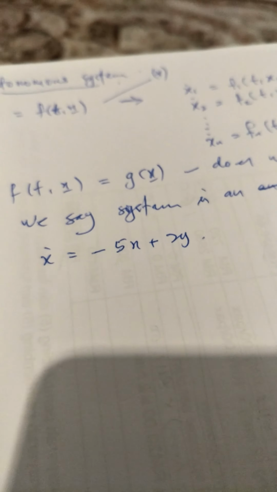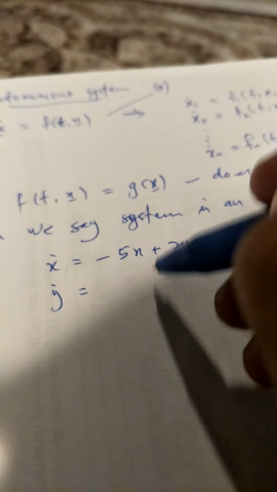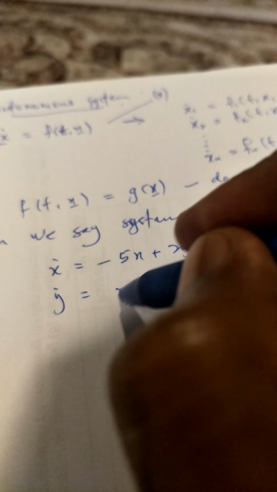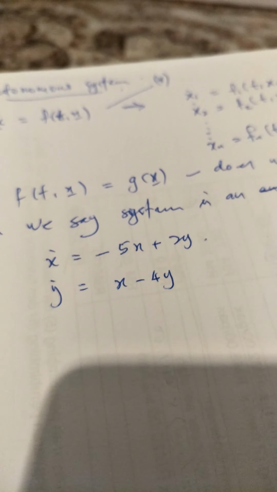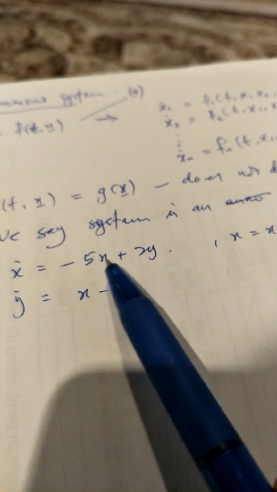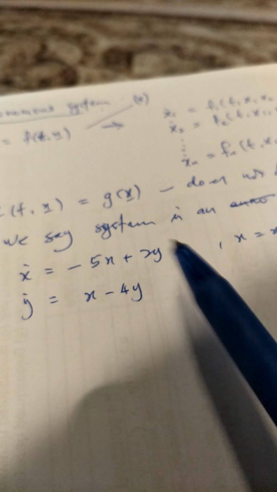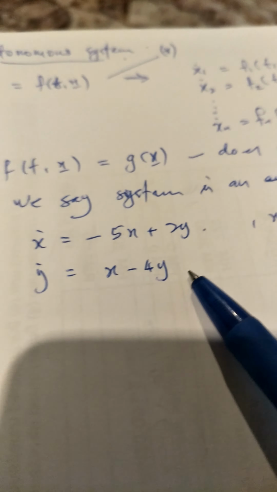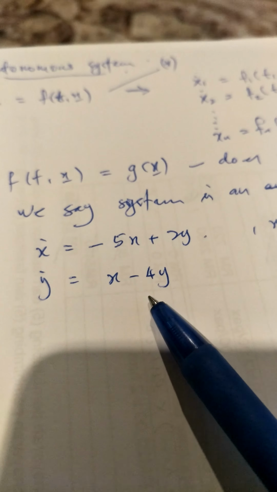For example, if you have the system x dot equal to negative 5x plus 2y, and y dot equal to x minus 4y, where of course x is a function of t and y is a function of t. In this system, the first equation doesn't have t explicitly, and the second equation doesn't have t explicitly. So we call this an autonomous system.